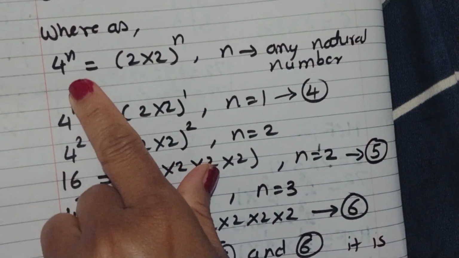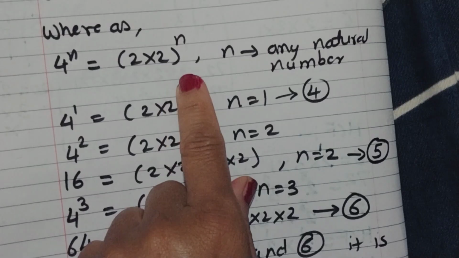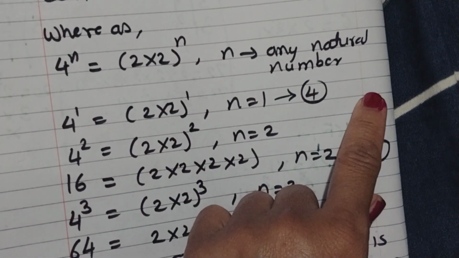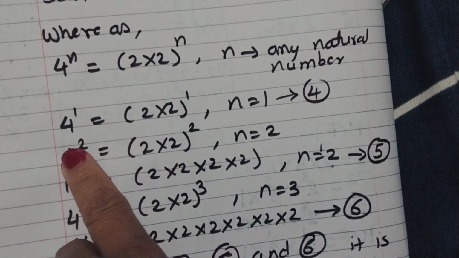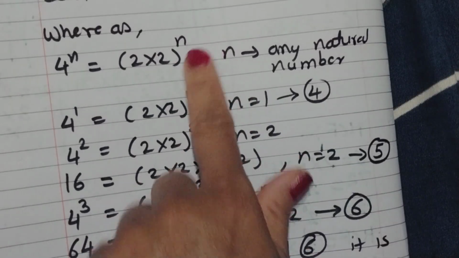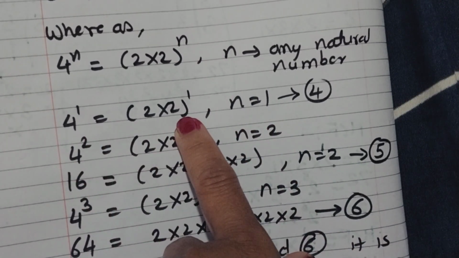Whereas in case of 4 raised to the power n, 4 can be written as 2 multiplied by 2, and this n will be here as it is. So n is any natural number. Now if we put n equal to 1, we get 4 equal to 2 multiplied by 2.